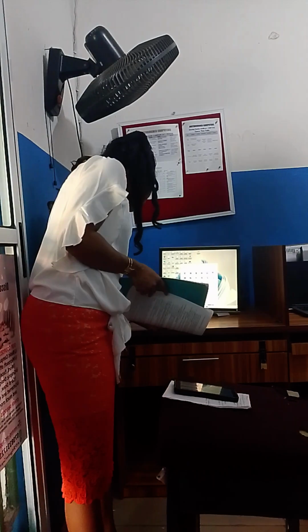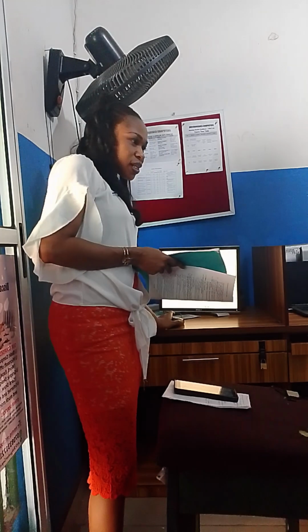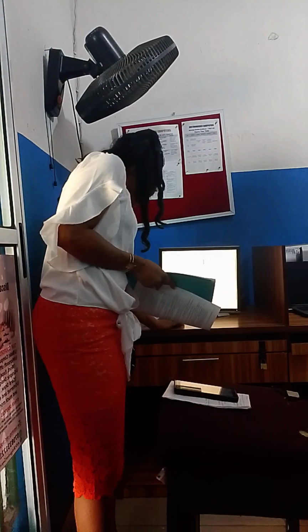You can see how I'm moving my mouse, using my mouse, because we are discussing the uses of the mouse. Now I'm moving it until I get to my Word. Then I click. I left click. So you can see now Microsoft Word is open.